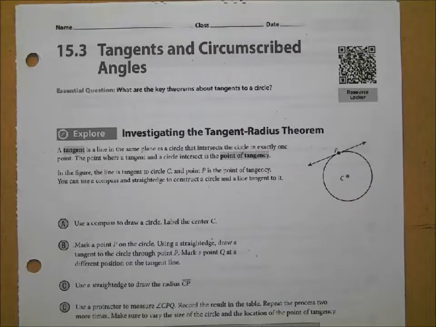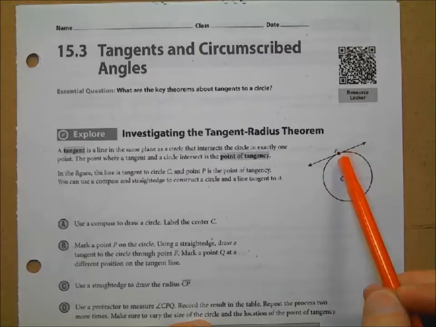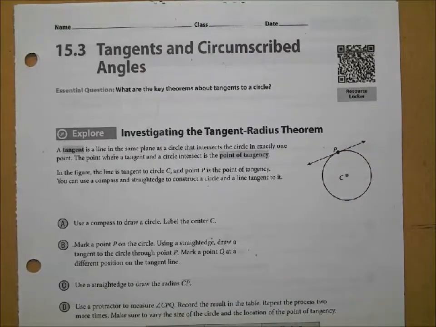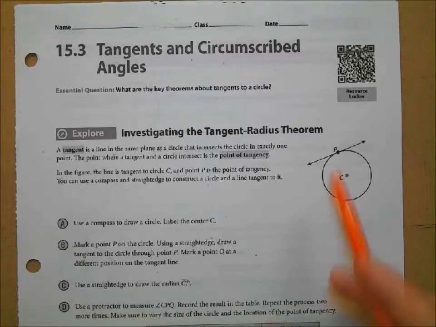This idea of a tangent line and point of tangency shows up in geometry. It'll also show up much later, again, if you decide to take calculus, okay? But for right now, a tangent line has just one point in common with the circle, okay? Like that.